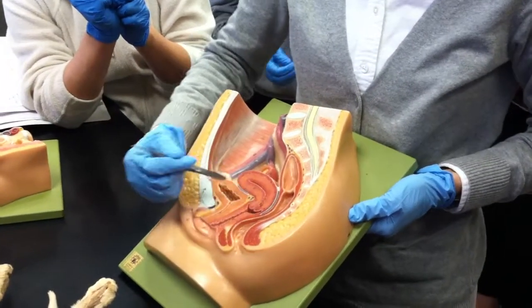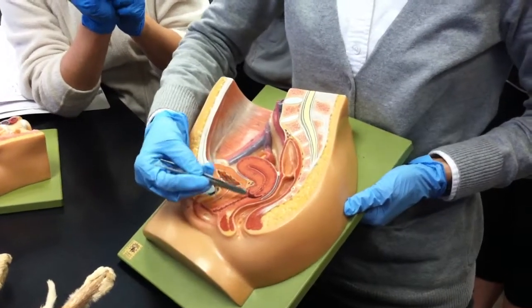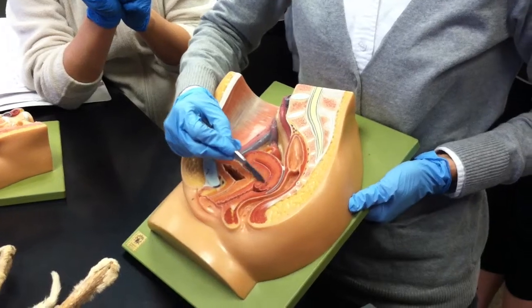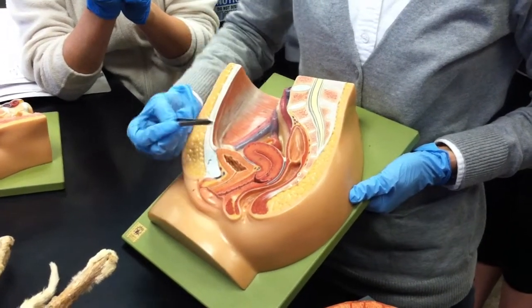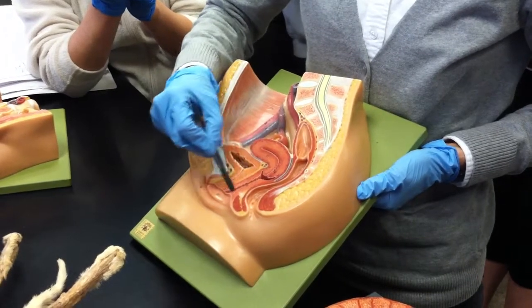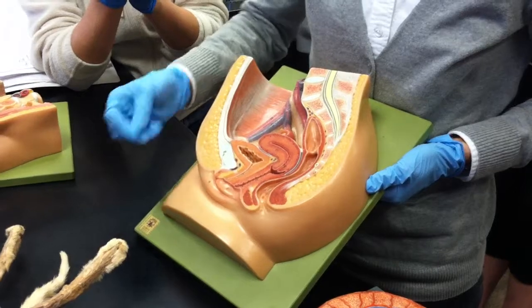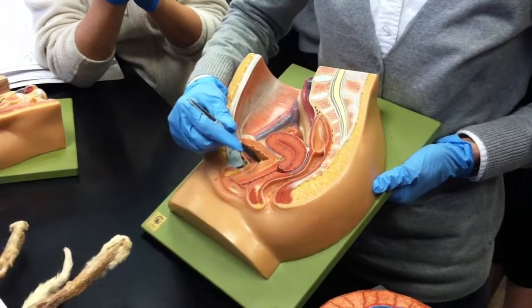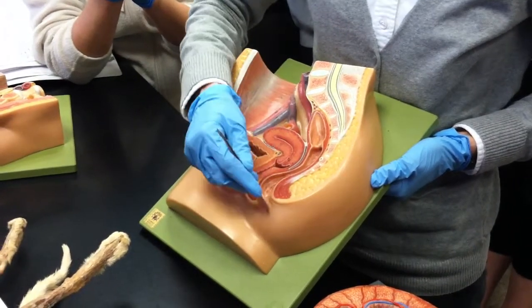This is the uterus. That's the opening of the uterus in there. Okay. The external opening to the uterus is the cervix, right there. These little wings here are the fornix. This here is the vagina. Okay. This is the urinary bladder here, and this is the urethra. And this would be the rectum, and this would be the anus.